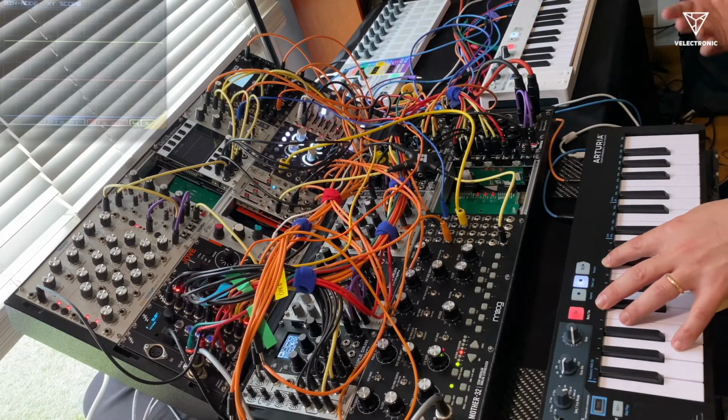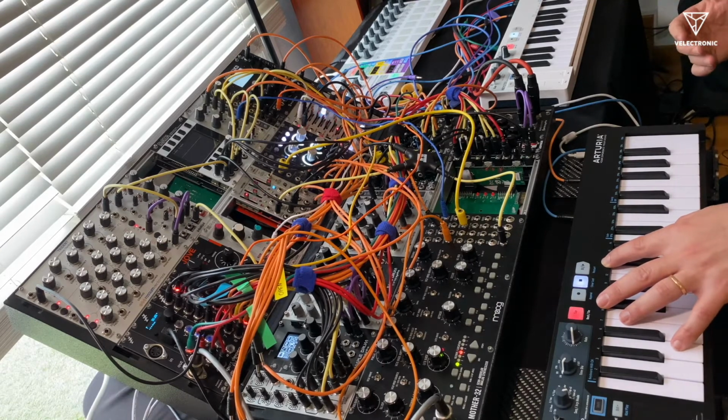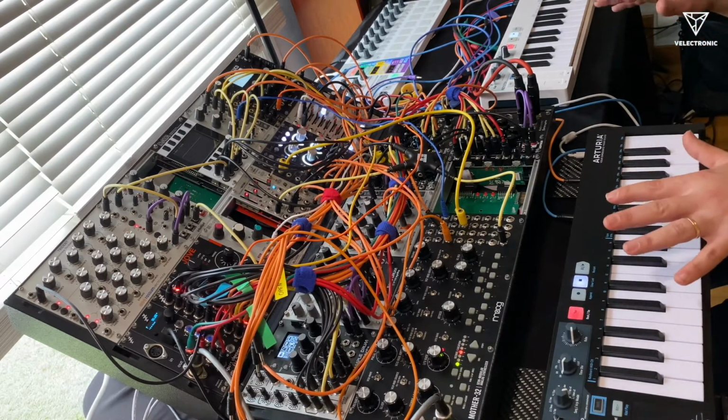So we can give a lot of expressivity and complexity to the sound. This can be also very interesting to create leads and not only long sounds that act as a background for the whole composition.